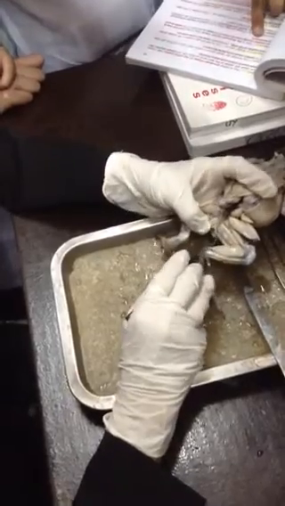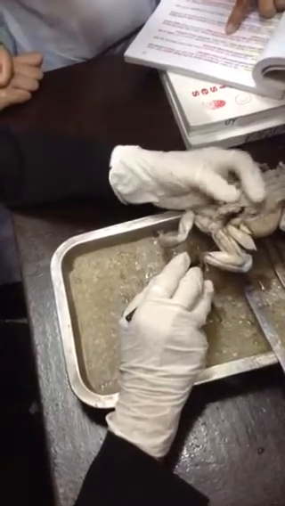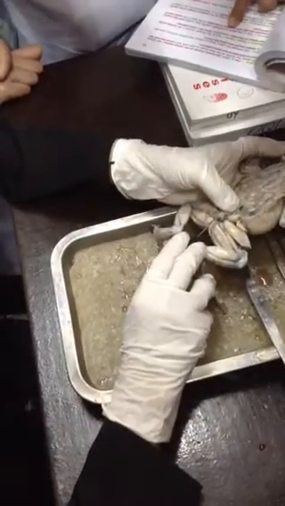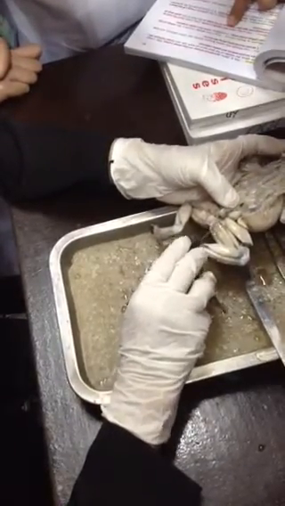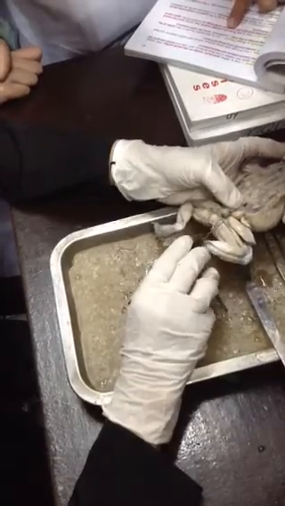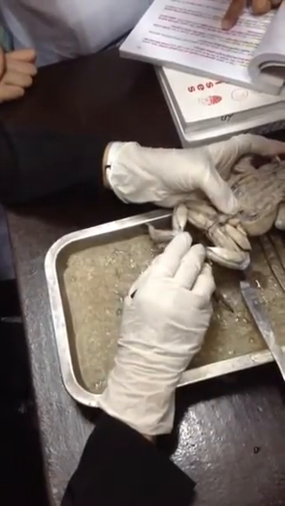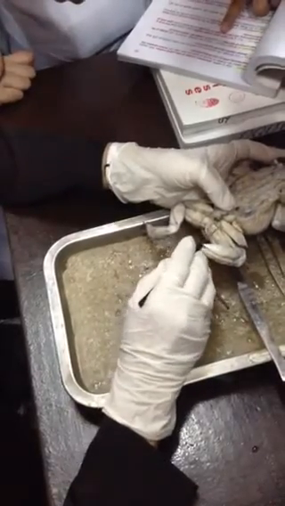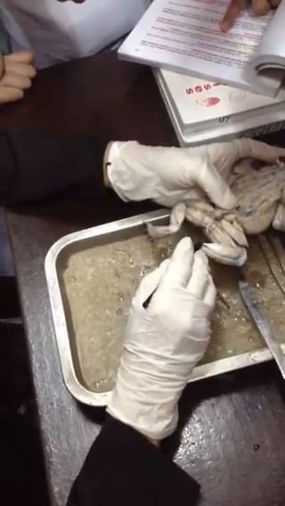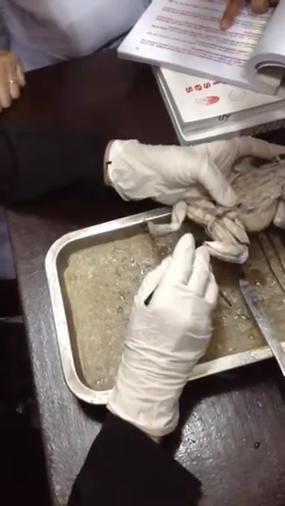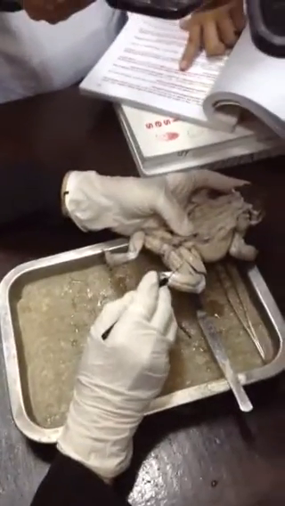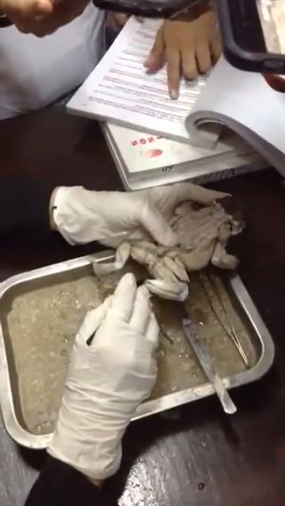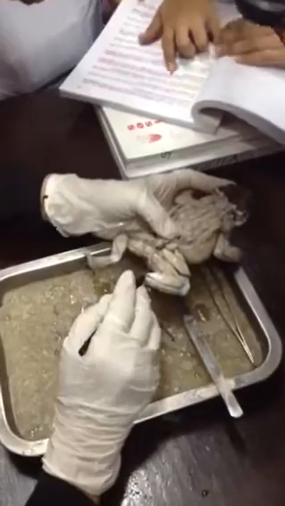Next. Piriformis. This is the muscle extending from the urostyle transversely. So this one is the piriformis. As long as you see a muscle that is extending from the urostyle towards the iliofibrillaris, transversely extending, that is the piriformis. Next.